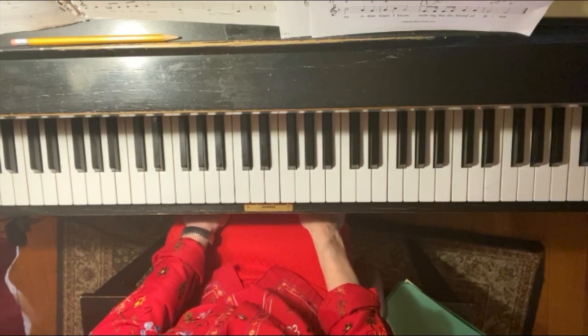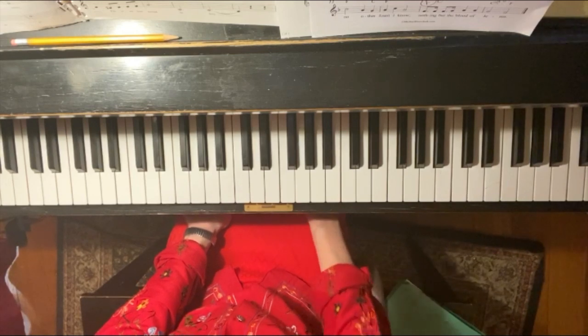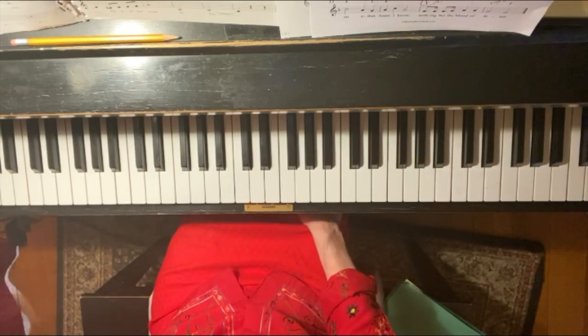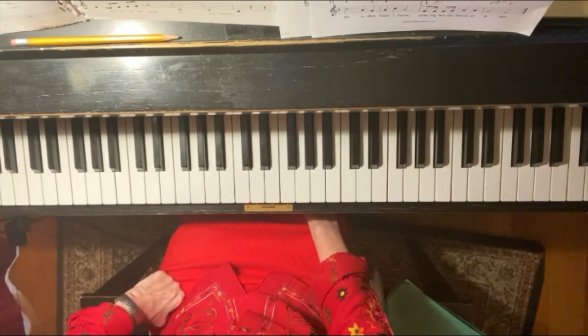So I'm looking at Edelweiss, and we're looking at what I call moving your hands in Edelweiss to a waltz beat. Before we start, we're going to look at the very first line of Edelweiss.